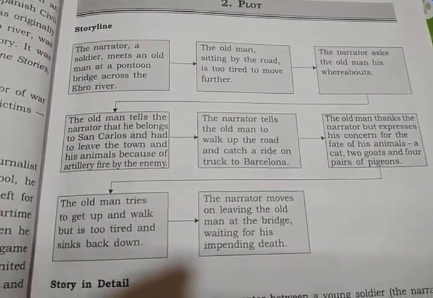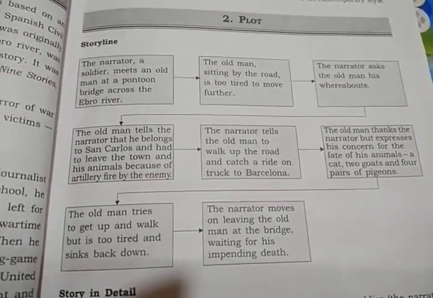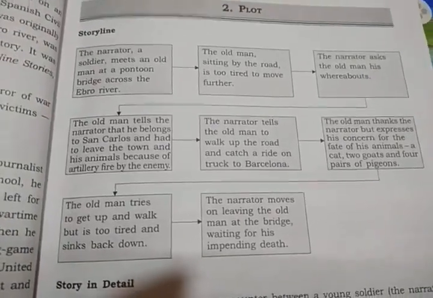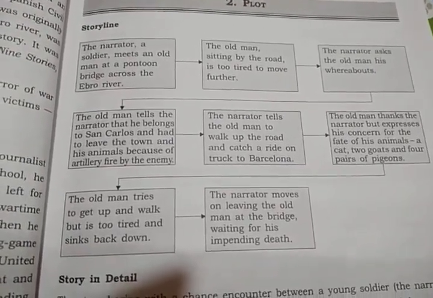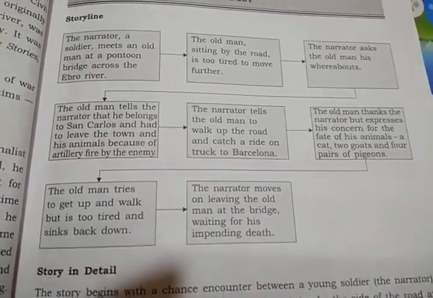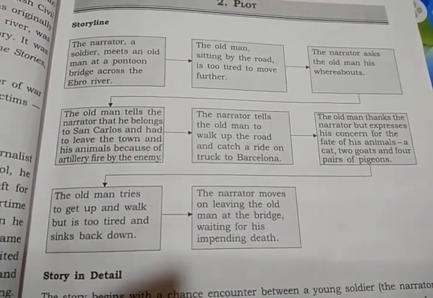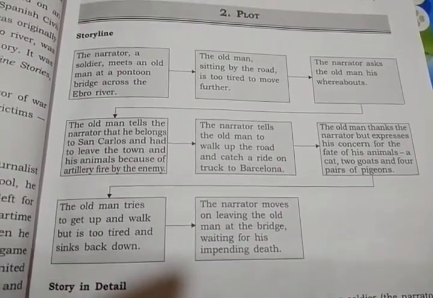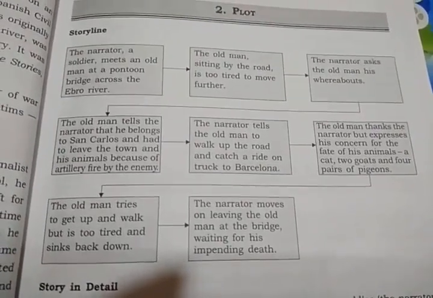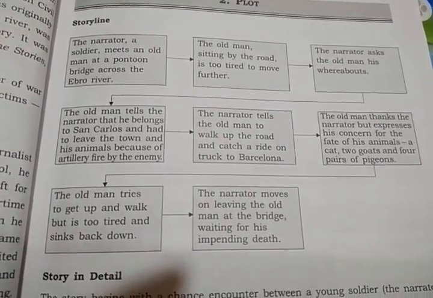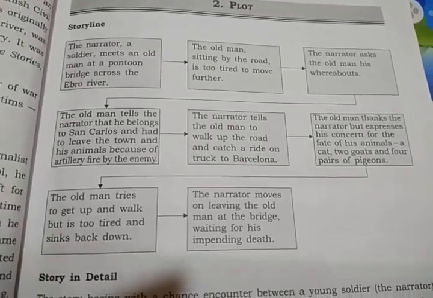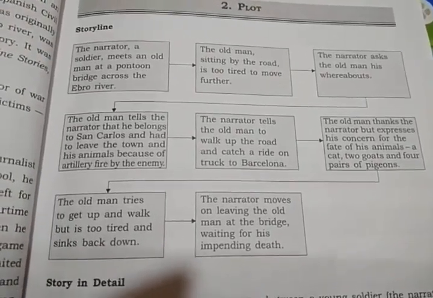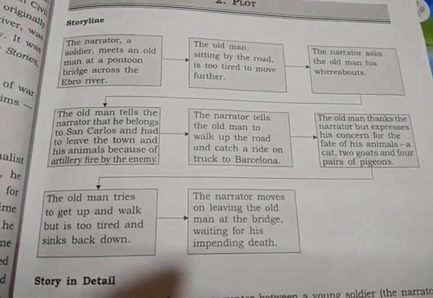Because of the war, he was forced to leave his native town. He was not willing to do so. The narrator tells the old man to walk up the road and catch a ride on a truck to Barcelona. That was a safe place, and that is why the narrator requests the old man to move towards safety.